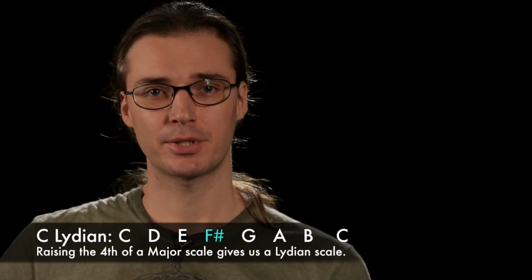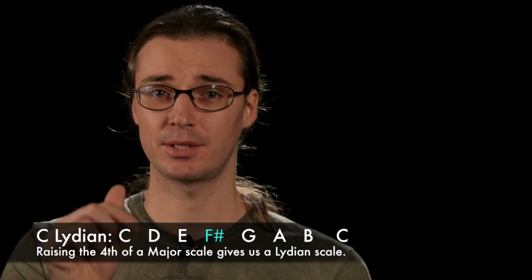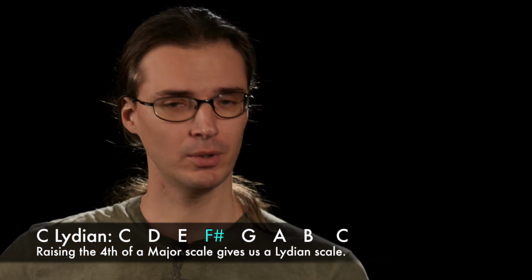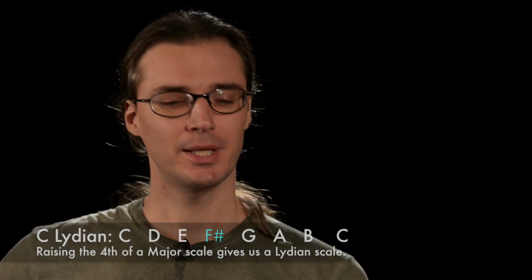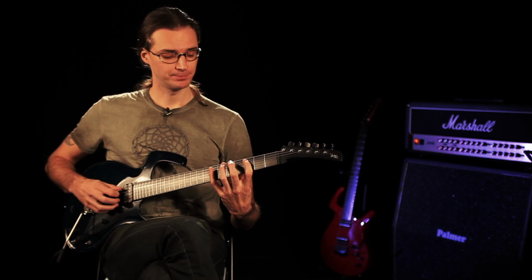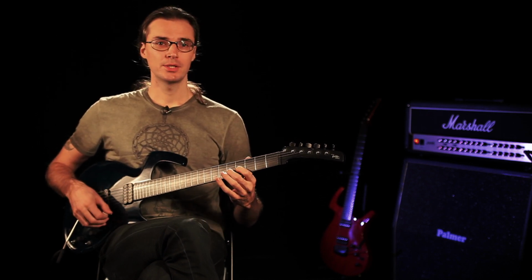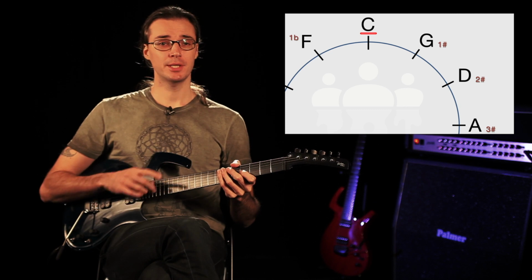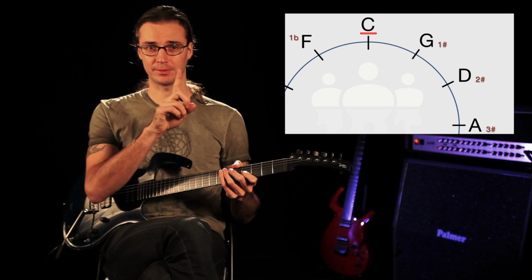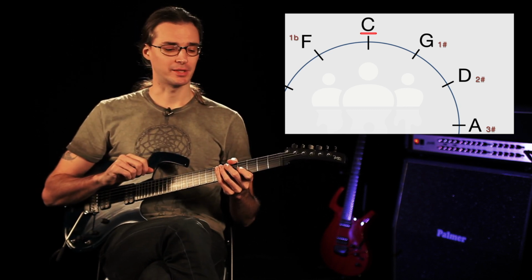Okay, so if you look at a formula for any of these modes that I just explained to you, let's look at Lydian, for example. So Lydian is a major scale with the fourth note raised a half step. What does that mean on the circle of fifths? Well, let's say that I have C major to begin with. C major has, of course, no sharps and no flats, so it sits at 12 o'clock of the circle of fifths, right up here when there's no sharps and flats.